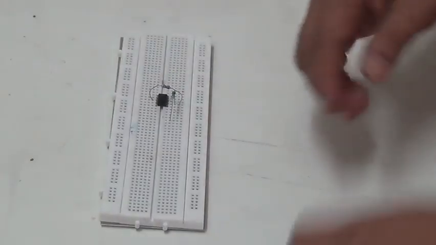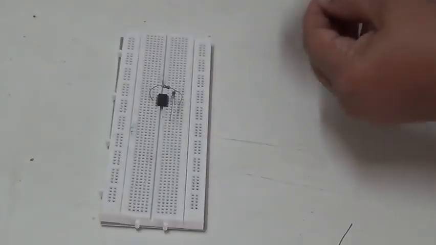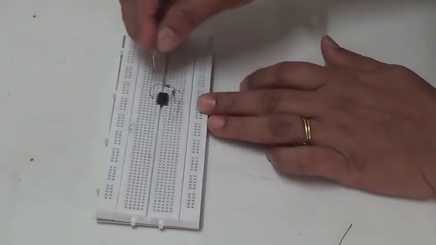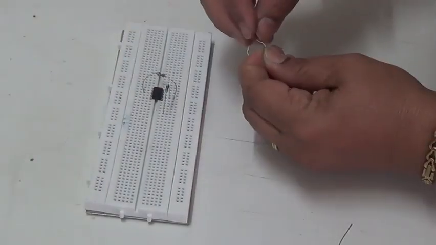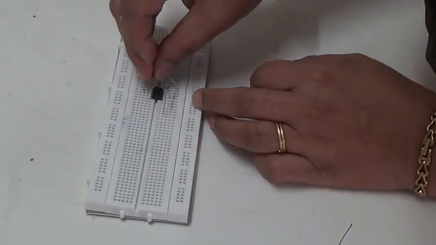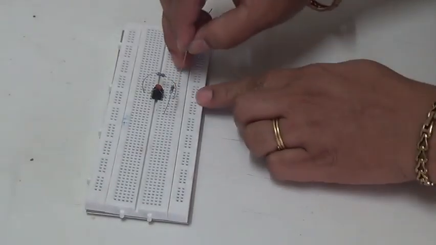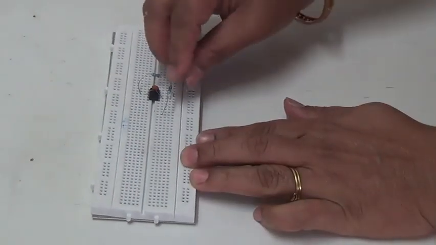Now connect capacitor of 0.1 microfarad between pin 2 and 6. Connect 1 kilo ohm resistor between pin 3 and ground.